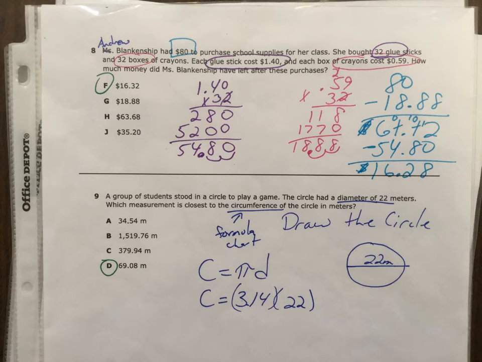Number 5, the diameter of 22, and it gets talking about circumference. So draw out your circle and then look at your formula chart. C equals pi d, and you substitute in. Pi is always 3.14. In this case, they tell you the diameter is 22. Multiply it out for your answer.